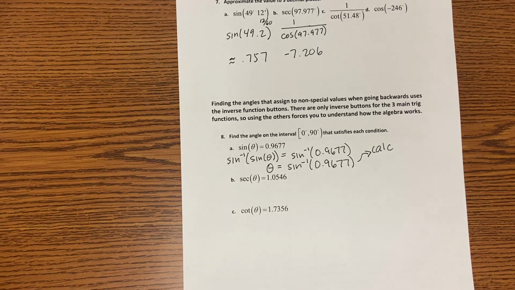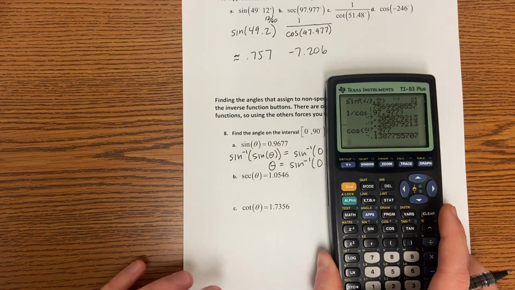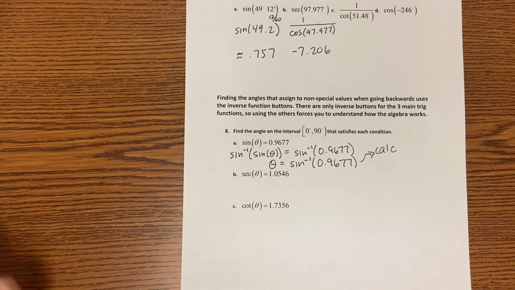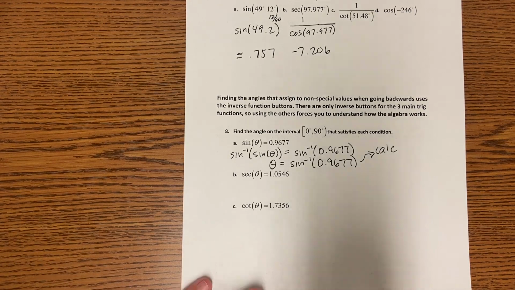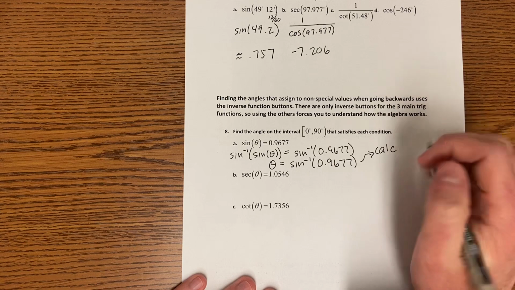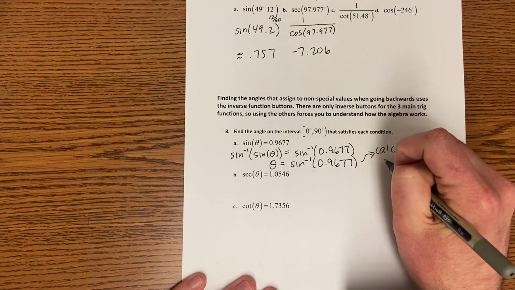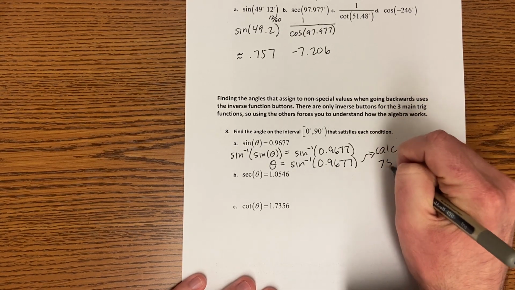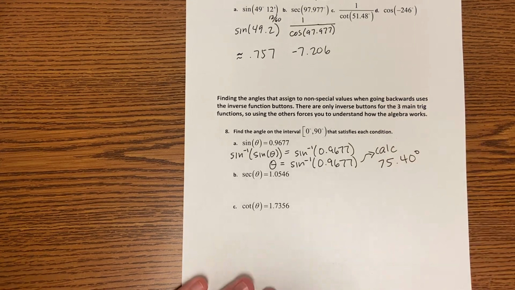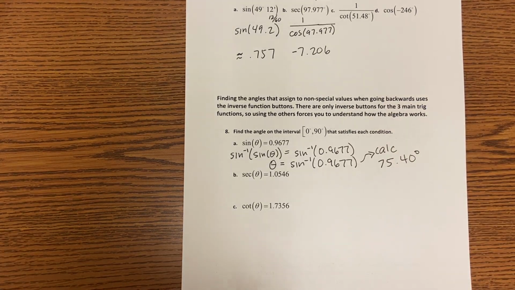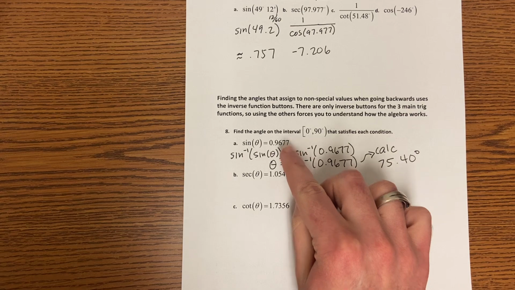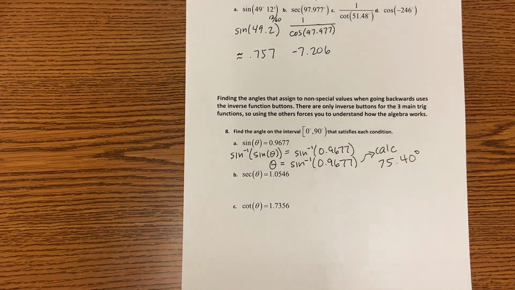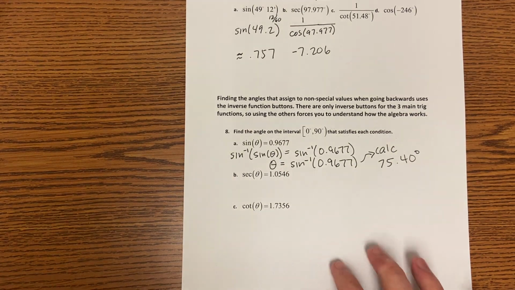There is a sine inverse button, a cosine inverse, and a tangent inverse button. So we do the sine inverse of 0.9677 to get that angle, rounded to, it doesn't say how many decimal places, so we'll round to 2 decimal places, 75.40 degrees. And you can always confirm this by taking the sine of this angle in the calculator and seeing if it's close to that. Of course, with rounding, it might be slightly off.